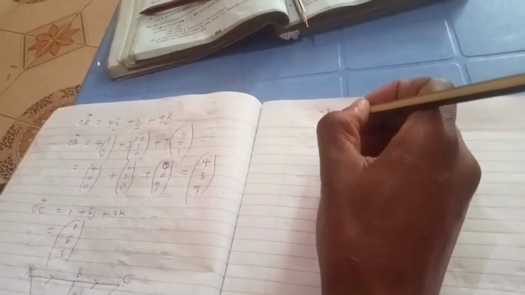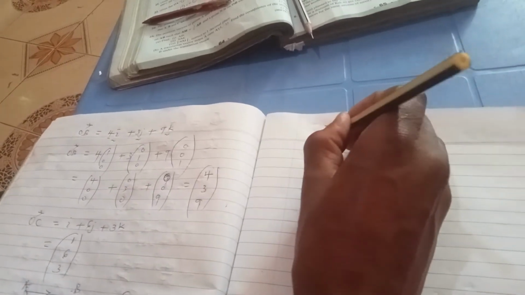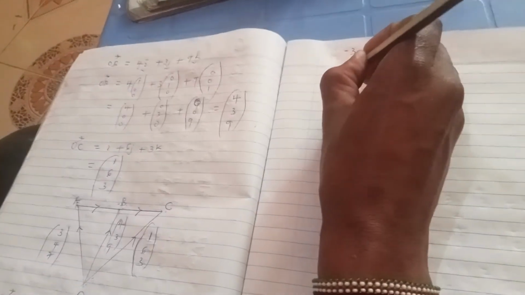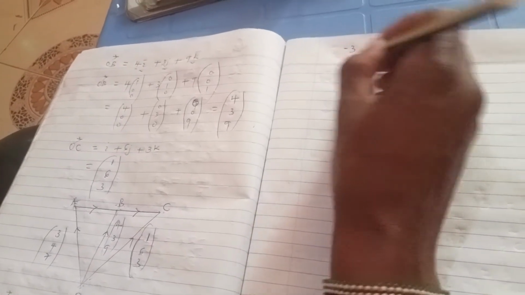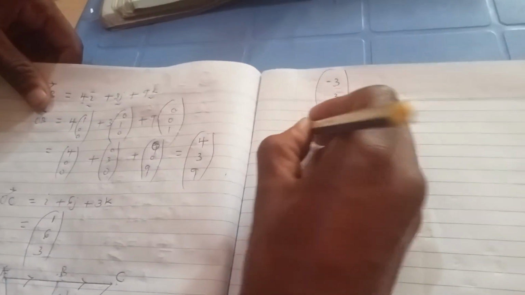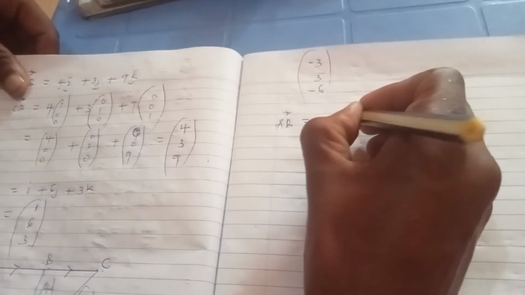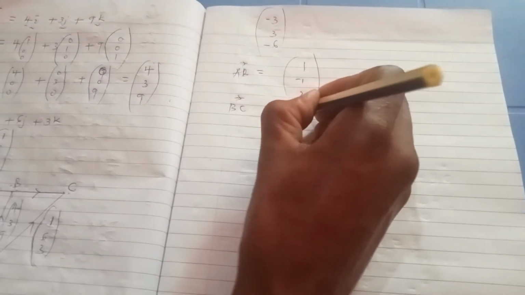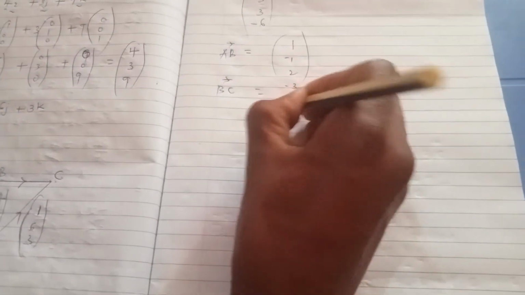This will give us negative 3; negative 3 plus 6 you get 3; negative 9 plus 3 you get negative 6. So our vector AB is equal to (1, negative 1, 2), and our vector BC is equal to (negative 3, 3, negative 6).